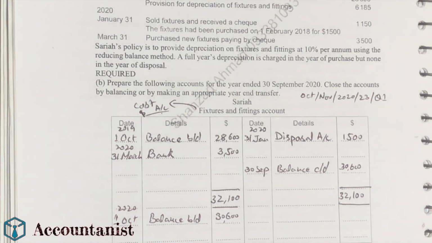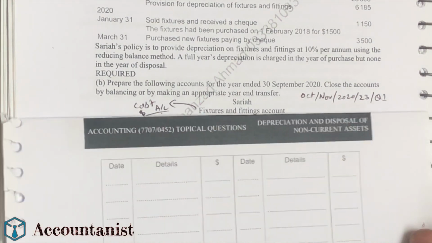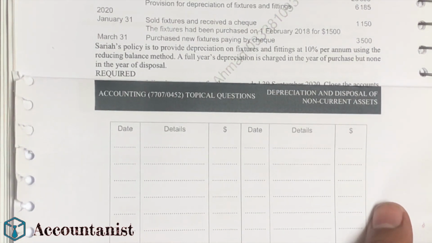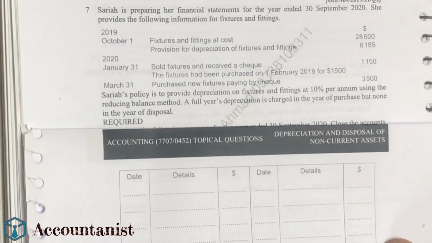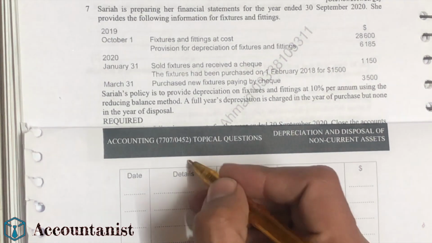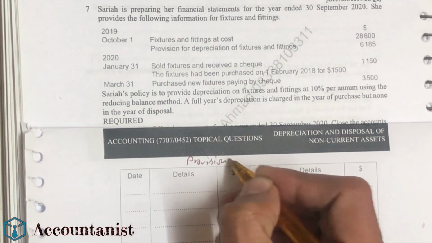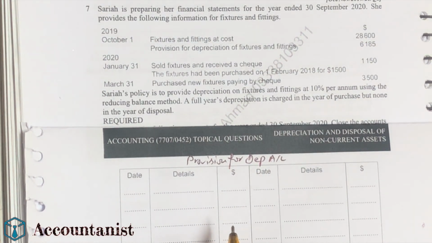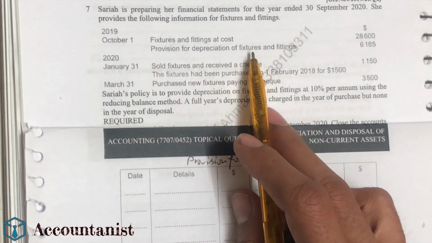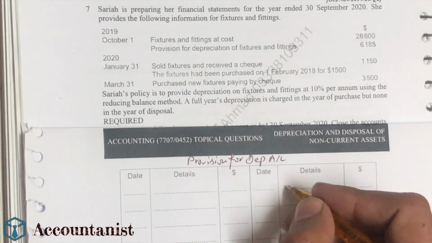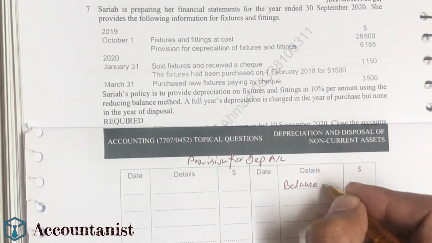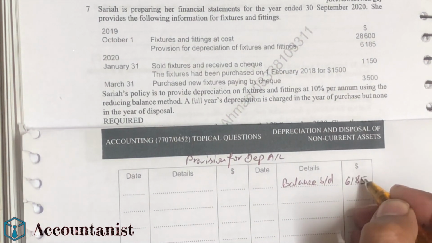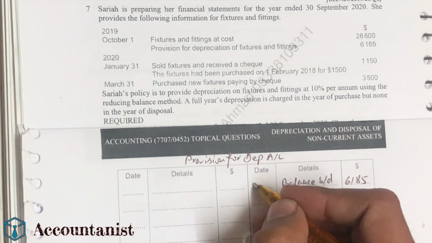The next requirement is to prepare the provision for depreciation account. So let me make this on this page. Now we need all this information again. Let me write here the provision for depreciation account of fixture and fitting. The opening balance of provision for depreciation always comes on the credit side. So the balance brought down is 6185. That will come up here, and the date will be the 1st of October 2019.